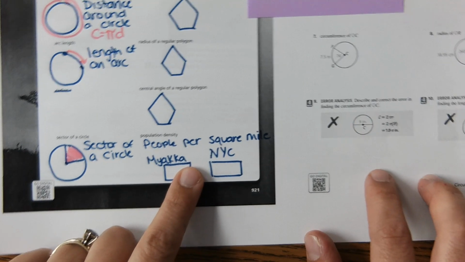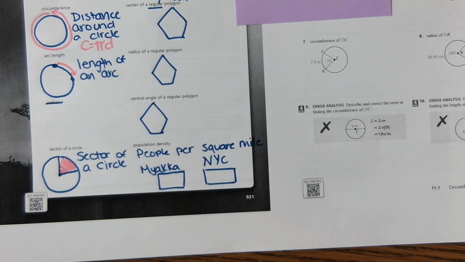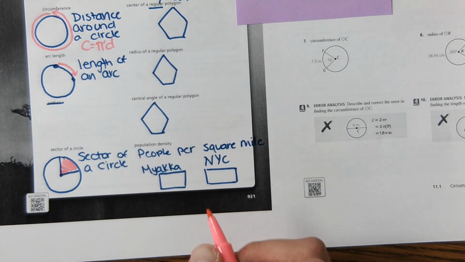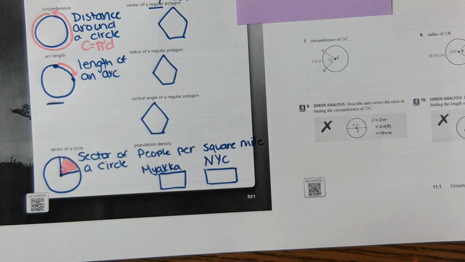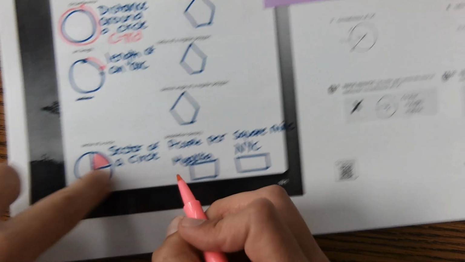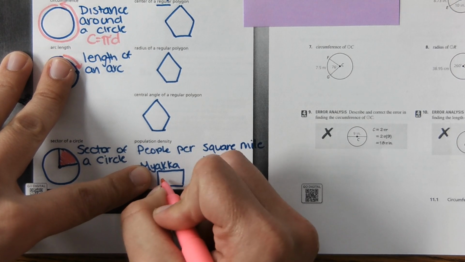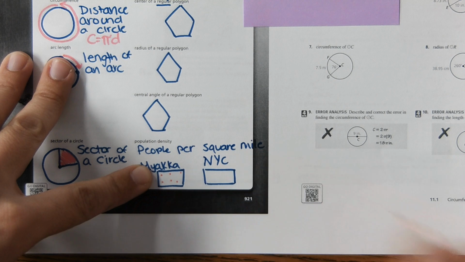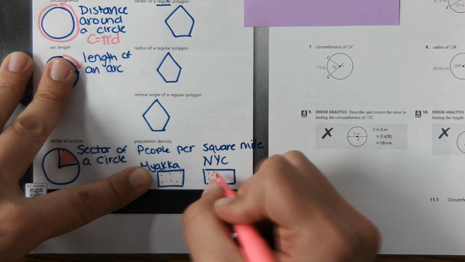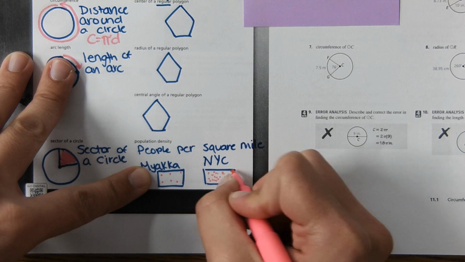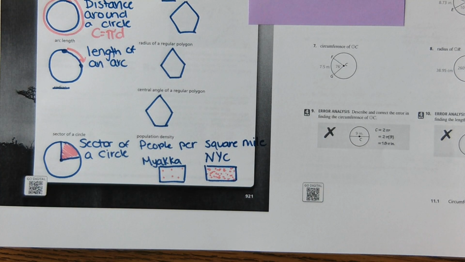Over here, it's kind of random, but population density comes up in this chapter. So population density is how dense the population is in any given area, or people per square mile or square kilometer. So for example, if we're comparing the population density in Myakka versus New York City, Myakka would have people spread out and a lower population density, whereas in New York City, everybody lives in a very condensed small area, so it'd have a higher population density.